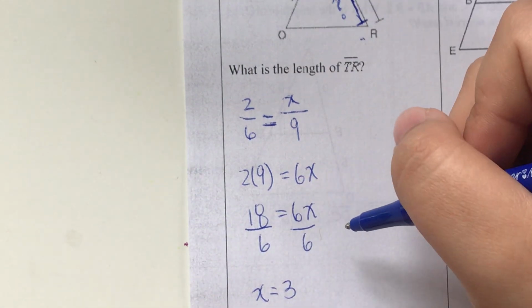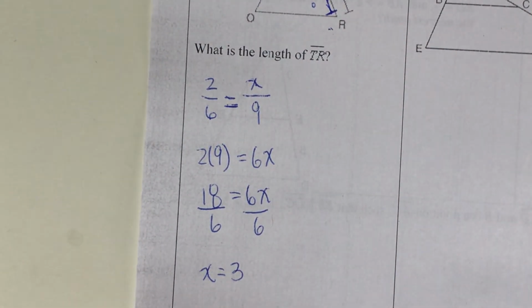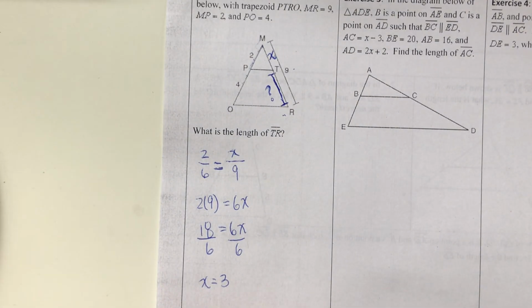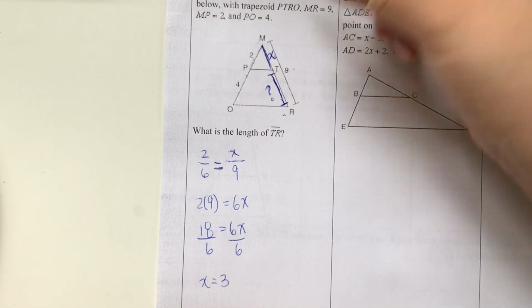Okay, so x is equal to 3. Can you guys all see this? No, right? All right.